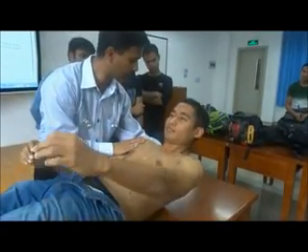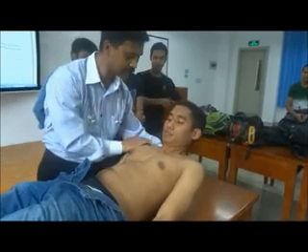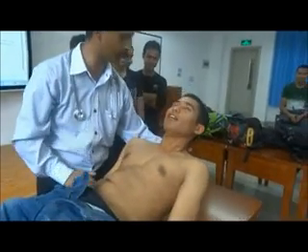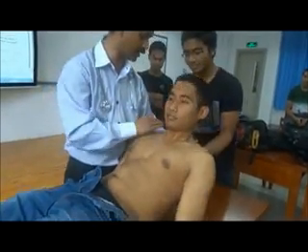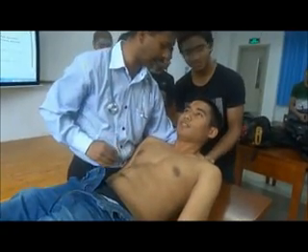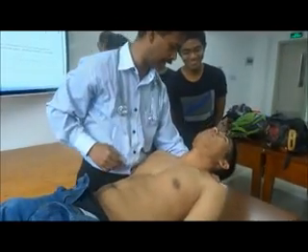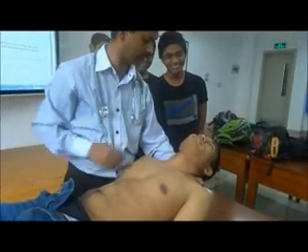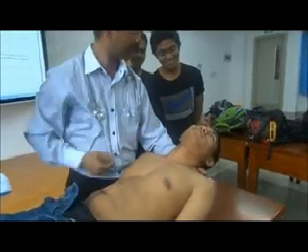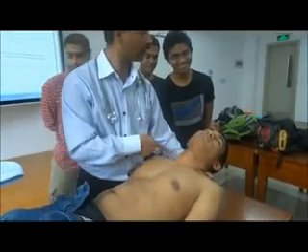Okay. Relax. Easily. Just move your chest onto my hand. Yeah. Relax. And then you need to check any jugular venous pressure.